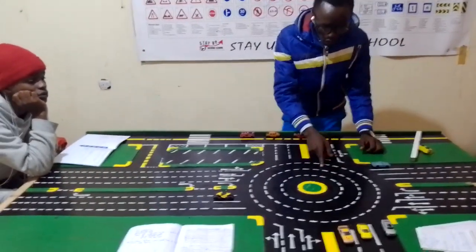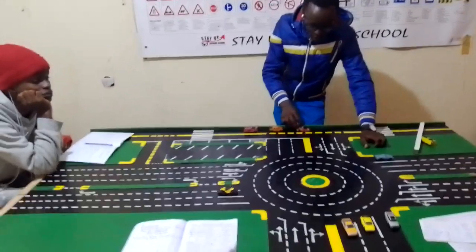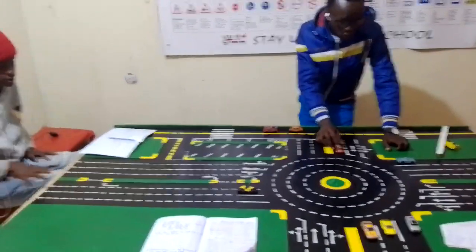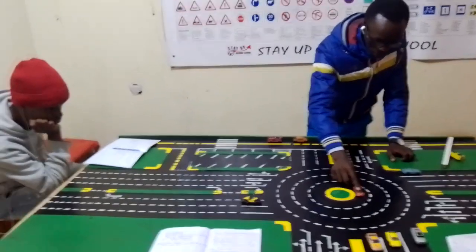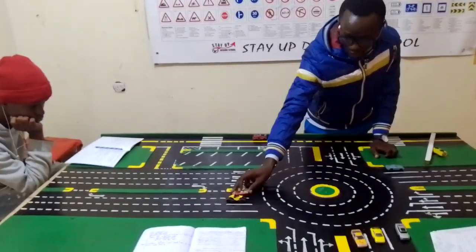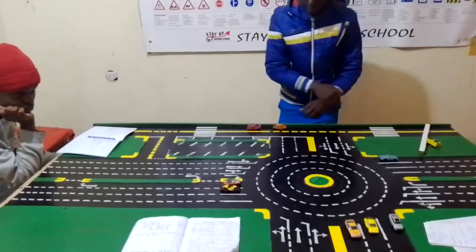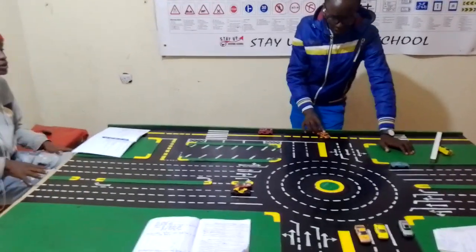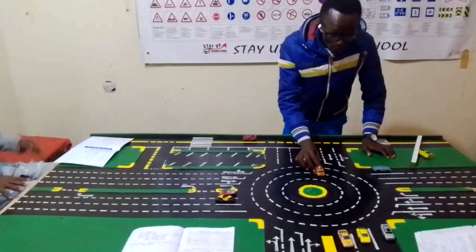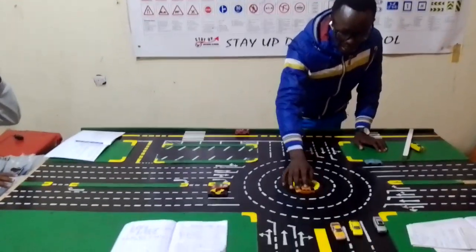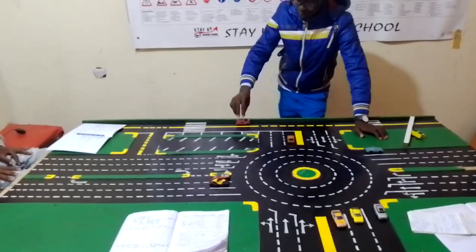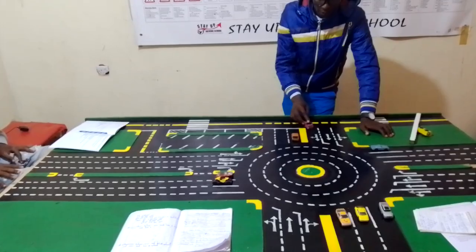Lane number 4: 1, 2, 3, 4. Now, in the third option, must move how many degrees? 90 degrees to the right. 0, 90. And move that way. Are we together? Yes. Fourth option, how many degrees? 180 degrees using lane number 4. 0, 90, 180. Are we together? You exit that way. Fifth option, how many degrees?